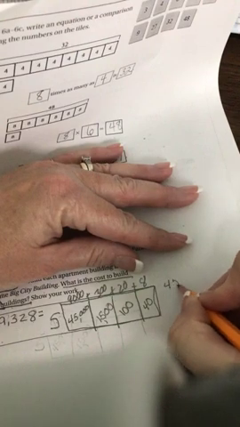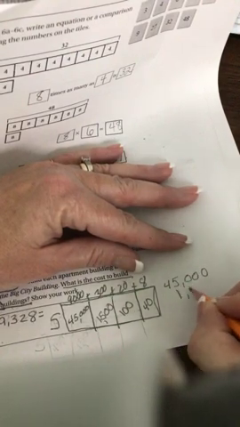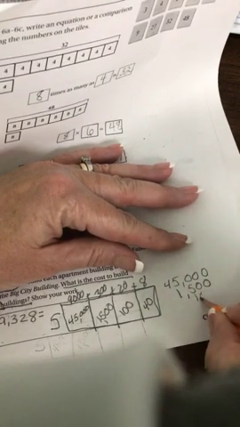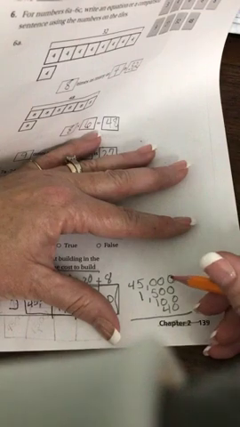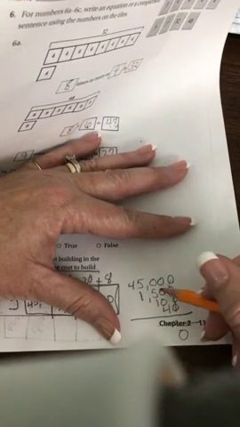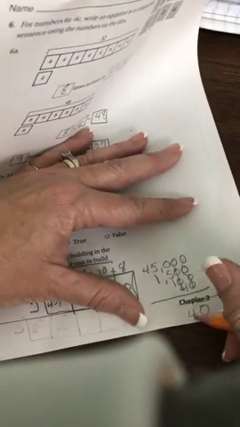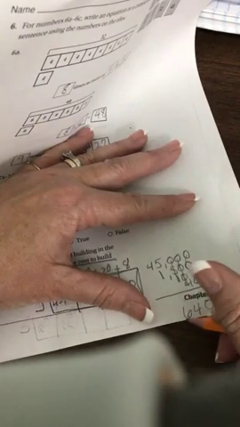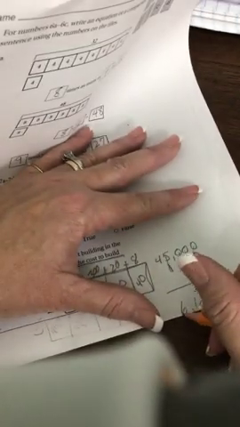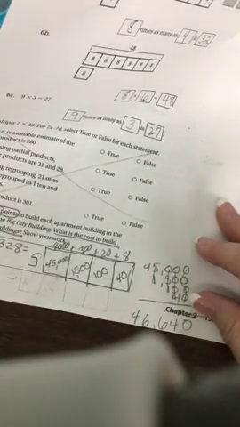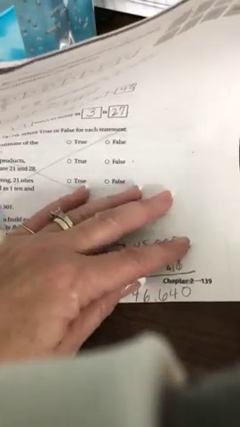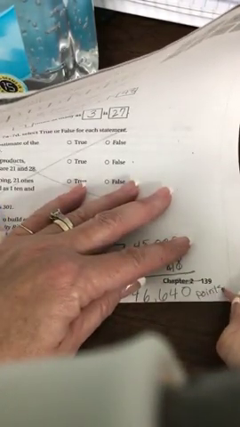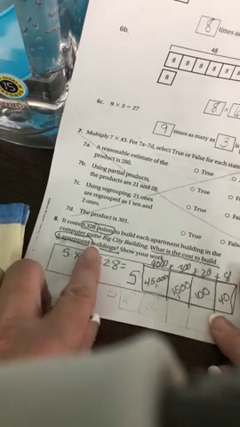Now to get my final answer, I have to take all these partial products and add them together. So I have 45,000, 1,500, 100, and 40. 0 plus 0 plus 0 is 0. 0 plus 0 plus 0 plus 4 is 4. 5 plus 1 is 6. 5 plus 1 is 6. Bring down that 4. I get 46,640 points. That's how much it's going to cost. I should label that, even though I'm just practicing for my test. I should get in the habit. It's going to cost a total of 46,640 points to build 5 apartment buildings.